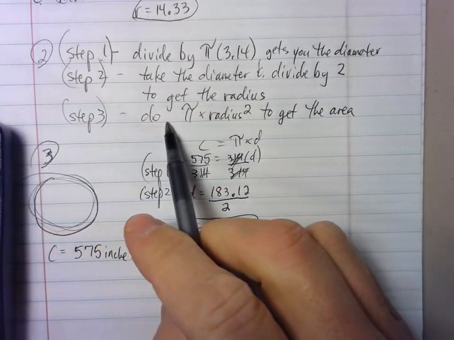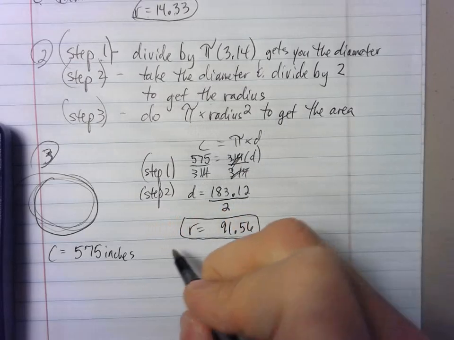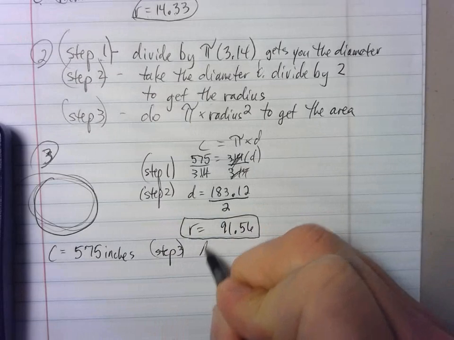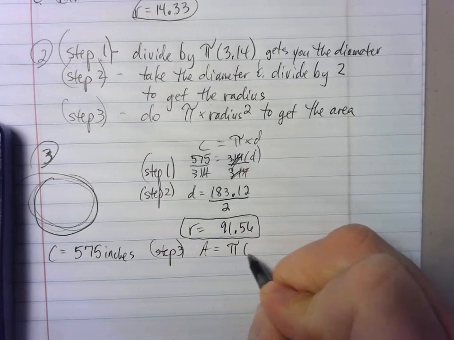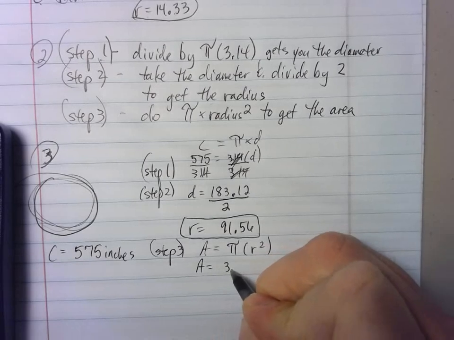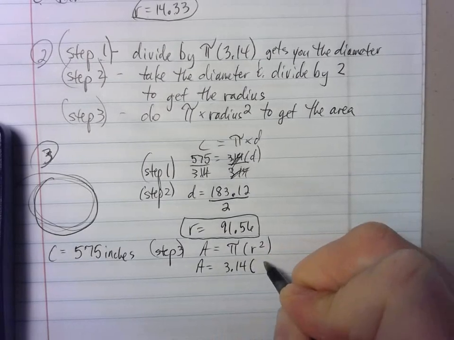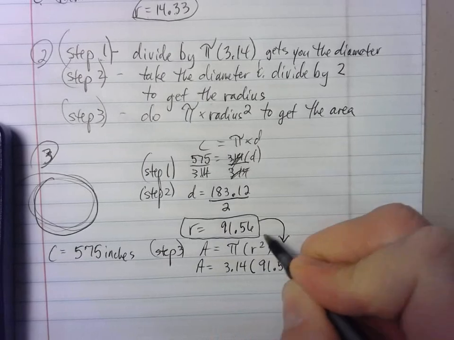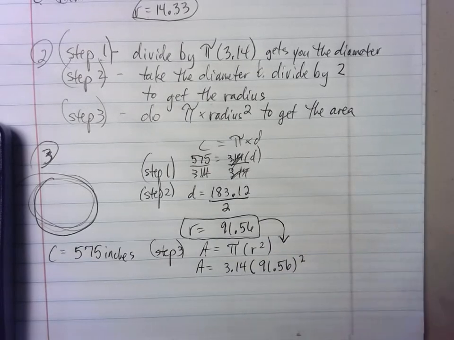Step 3 is I do the pi times radius squared to get the area. Okay, so step 3 is what I'm ready for. So to get the area, I do pi times radius squared. Alright, so that would be 3.14 times 91.56. So just bringing that number that I got right there down, and I got to square it.